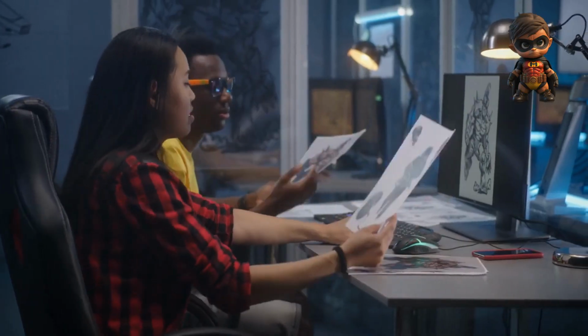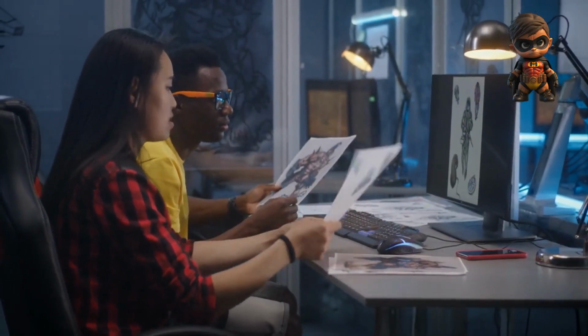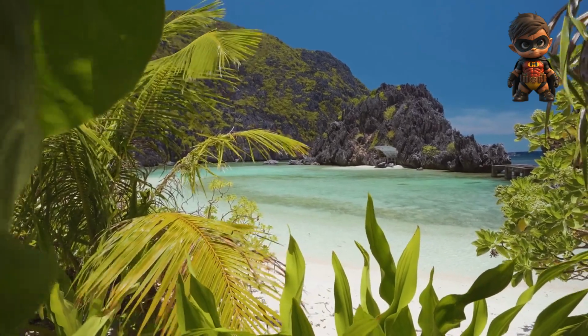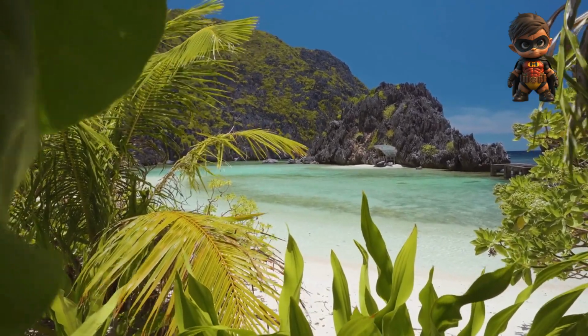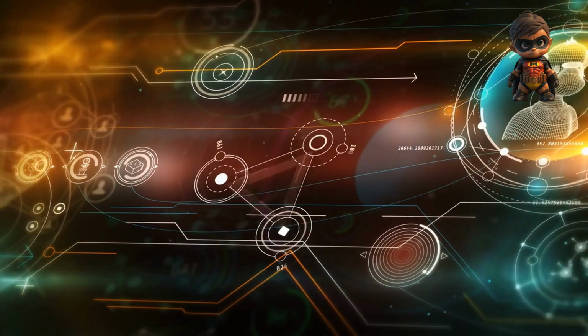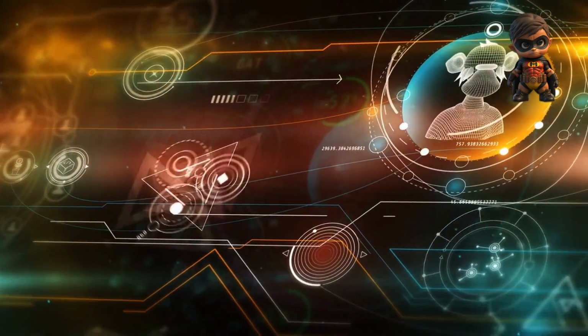Chapter 4, Character and Asset Creation. 1. Designing and creating player characters and NPCs. 2. Building and importing assets for the game world.